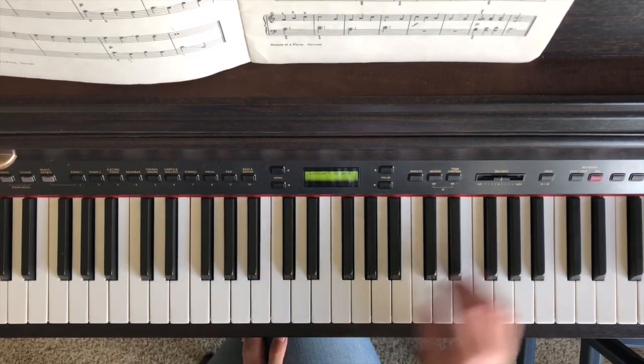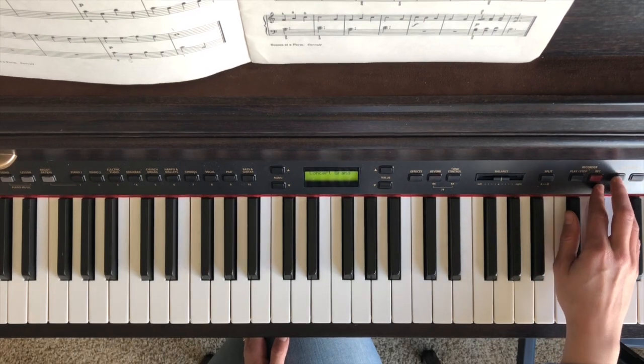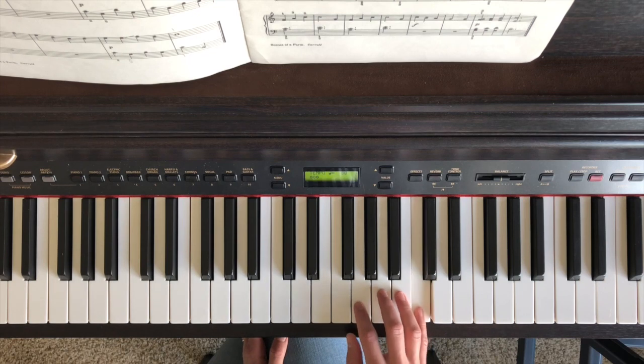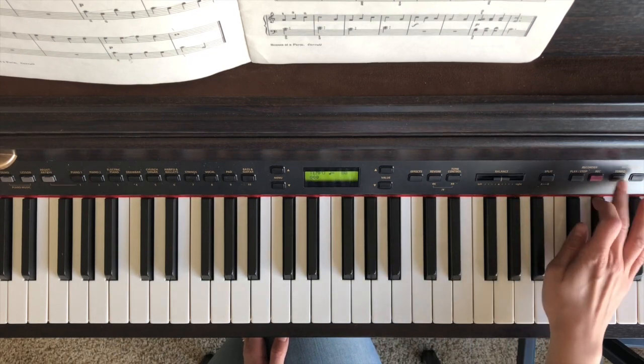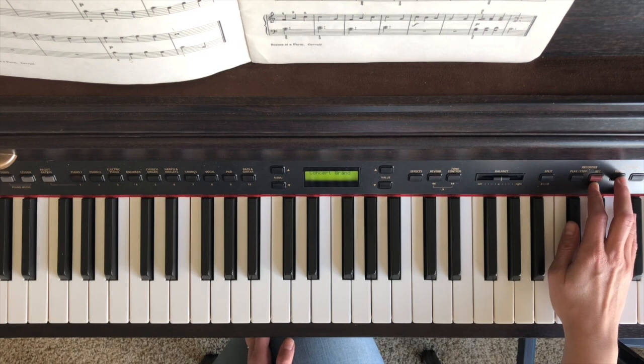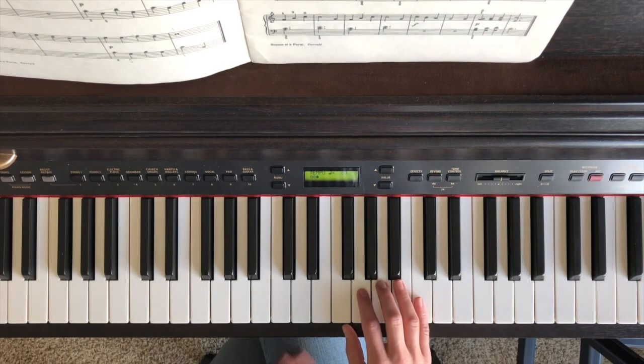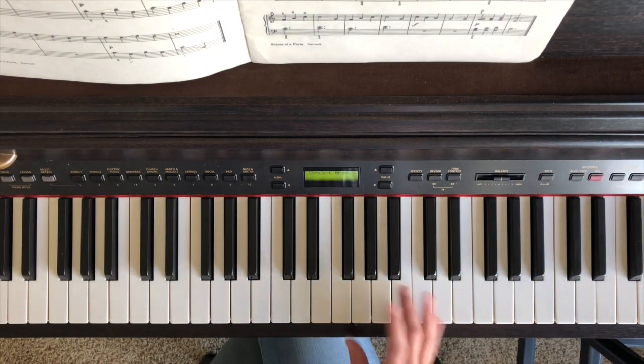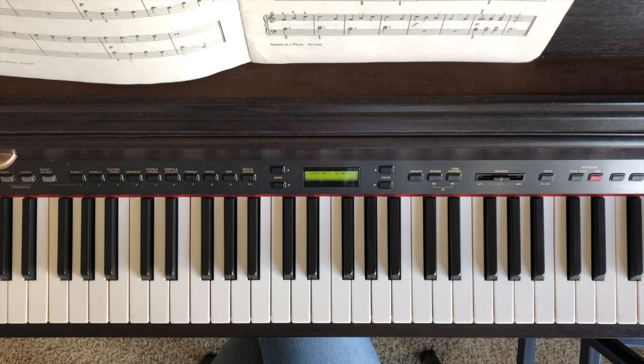So here's just the first measure of our time dictation. And here's the first measure again. Do you hear 1 pulse notes, 2 pulse notes, or 3 pulse notes? Write down what you hear. And let's go on to the second measure.